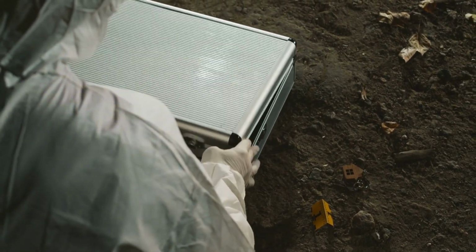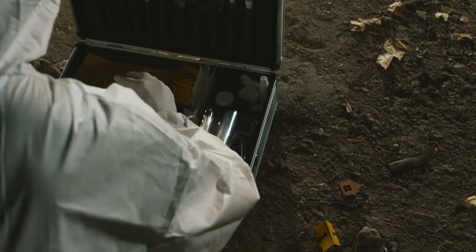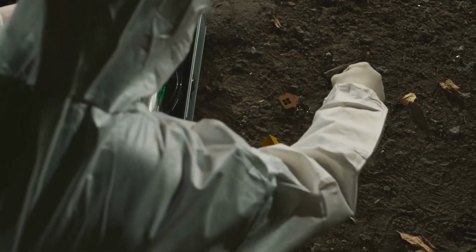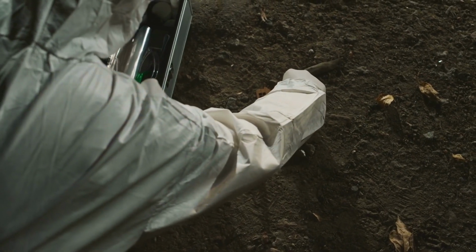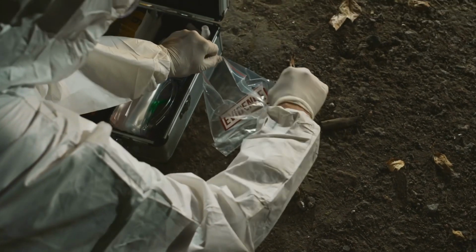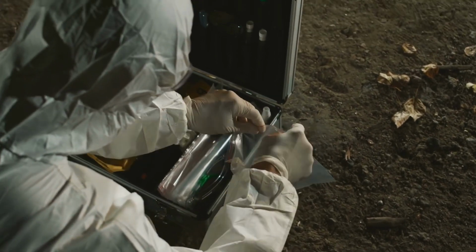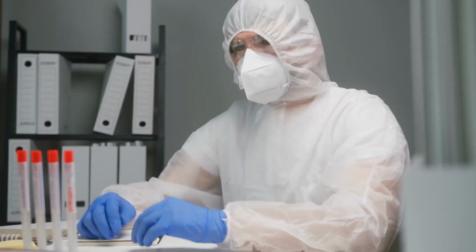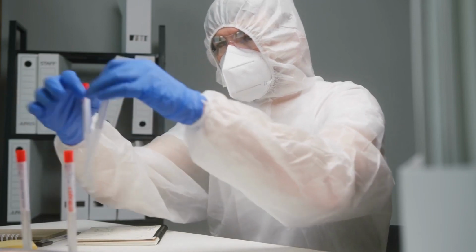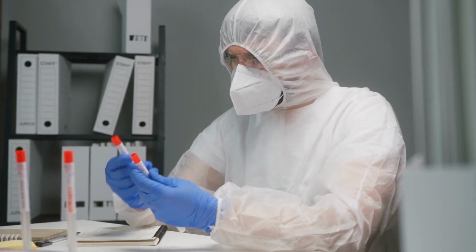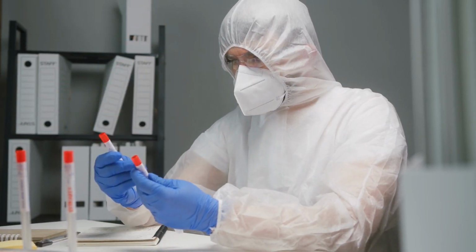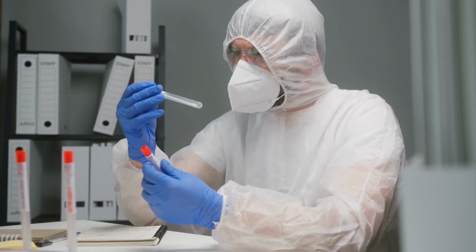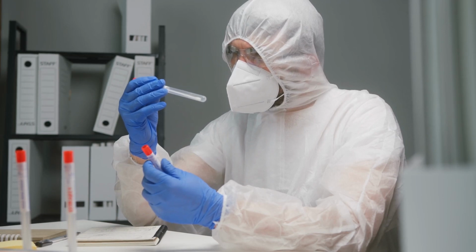Evidence collection kits. These kits contain various tools and materials for collecting and preserving different types of evidence. They may include items such as gloves, swabs, evidence bags, tweezers, fingerprint powder, and lifting tape. Personal protection equipment, PPE. PPE includes gloves, masks, and shoe covers, and is used to protect investigators from potential hazards and to prevent cross-contamination of evidence.